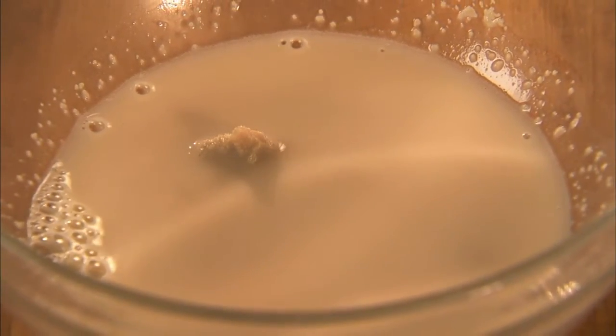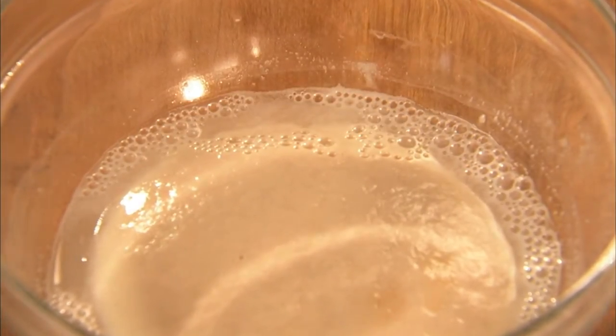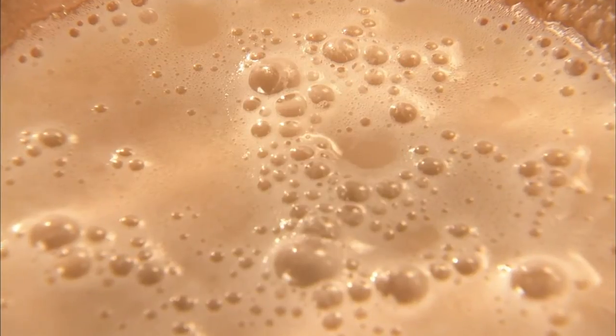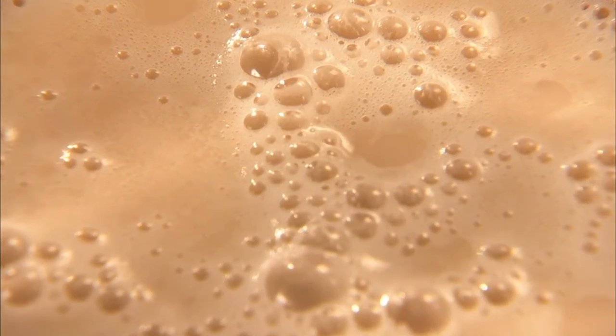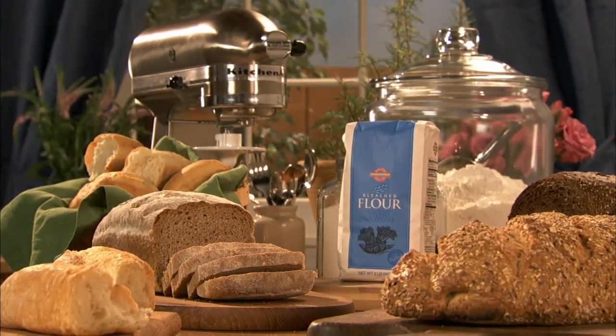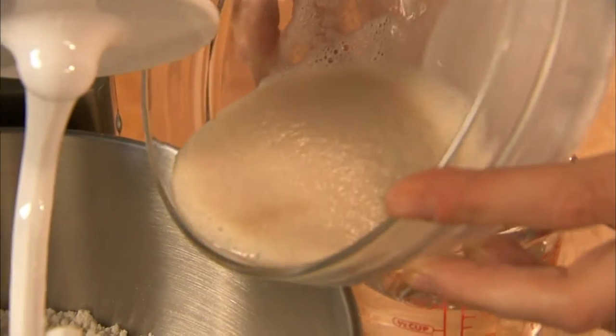After 5 minutes, if the yeast is alive, you'll see a creamy foam floating on the surface of the water. If you don't see any foam after 10 minutes, the yeast is dead. Try again with new yeast. To make bread, first combine active yeast with flour to create a dough.